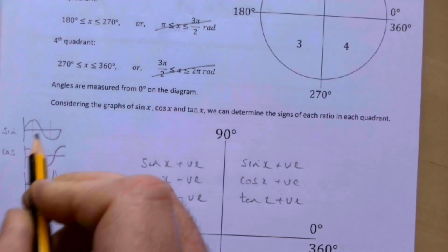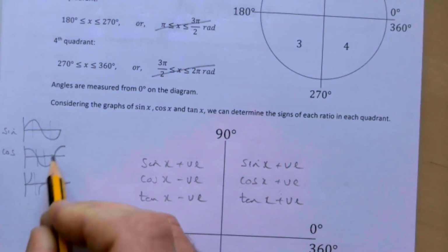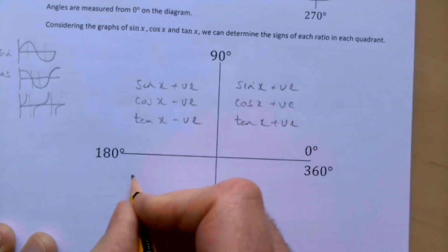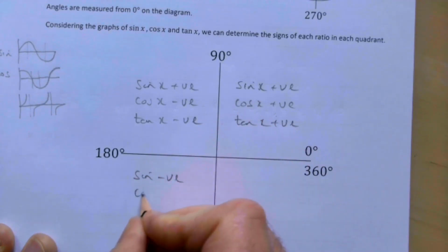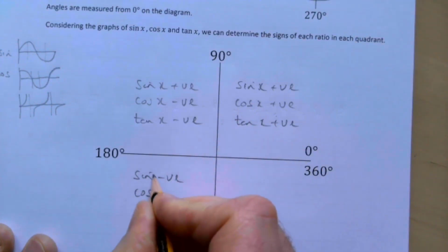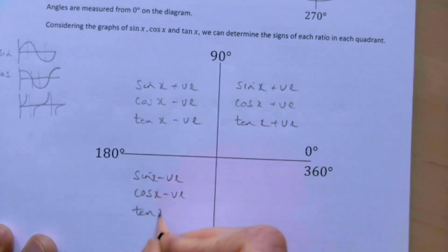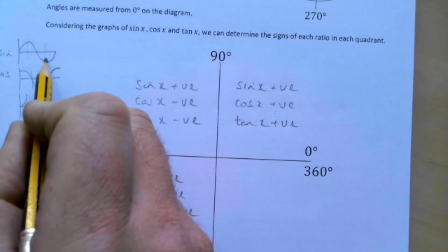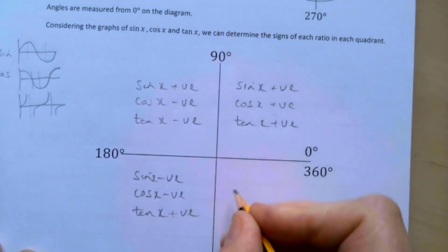If you look between 180 and 270, sine is negative now, cos is negative, and tan is positive. And then finally for the last quadrant, that's negative, that's positive, that's negative.